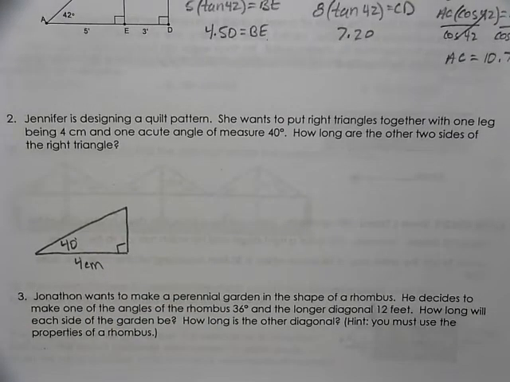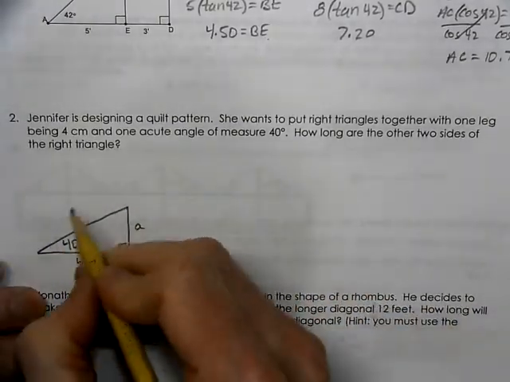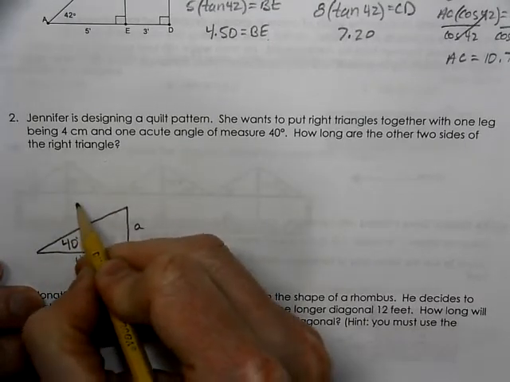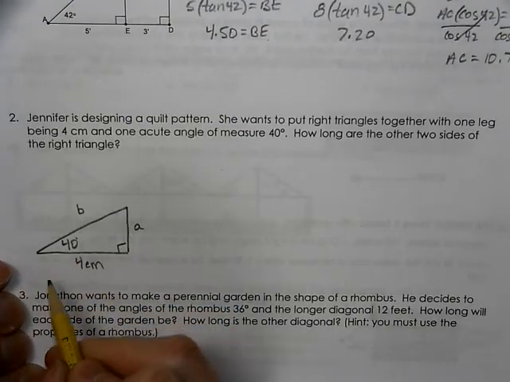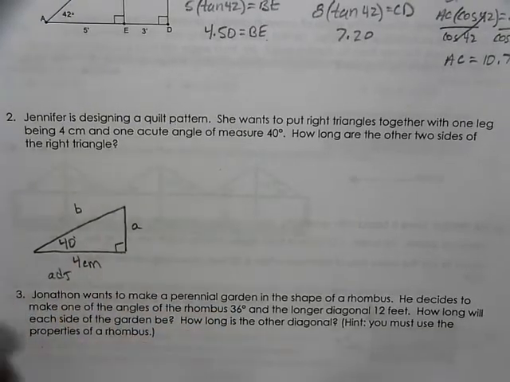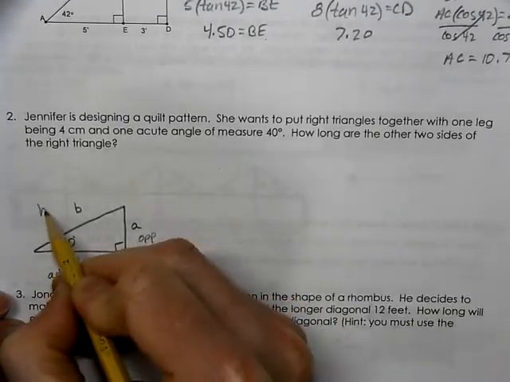So when we're calculating now, we're going to solve for this opposite side. We'll call it A, and this hypotenuse, which we'll call B. So we've got to solve for A and B. Well, the information they have given us is the adjacent. We're looking for the opposite, or we're looking for the hypotenuse.